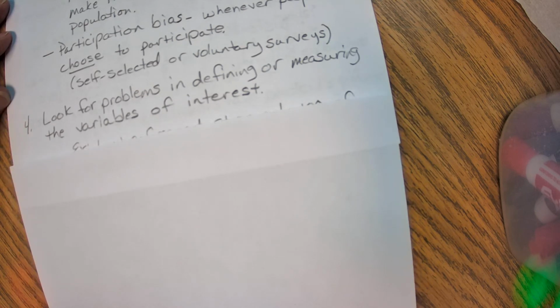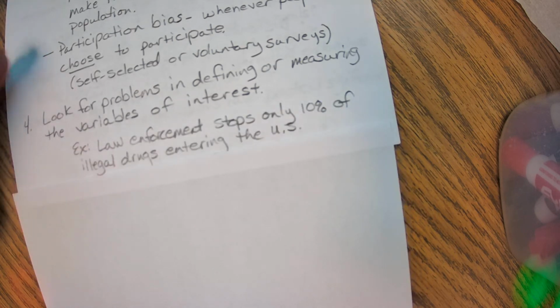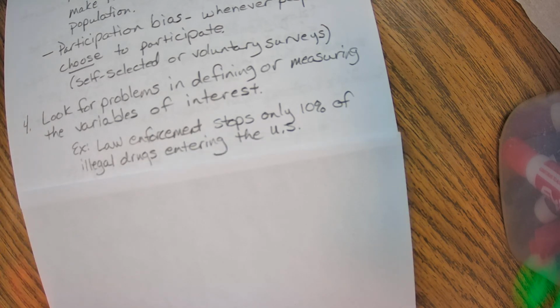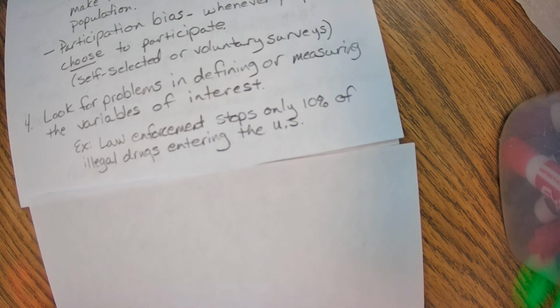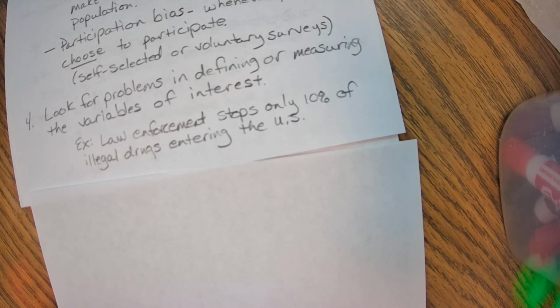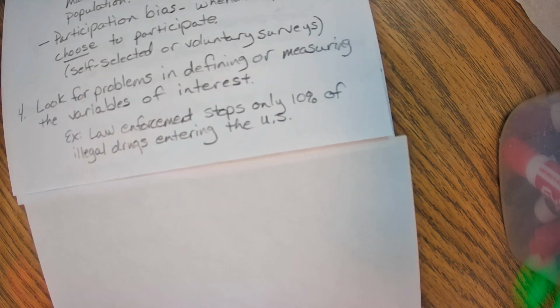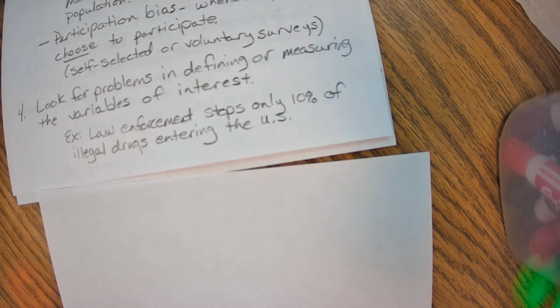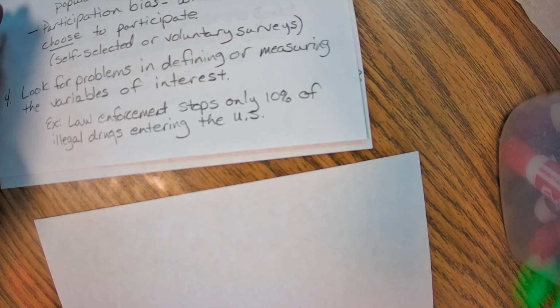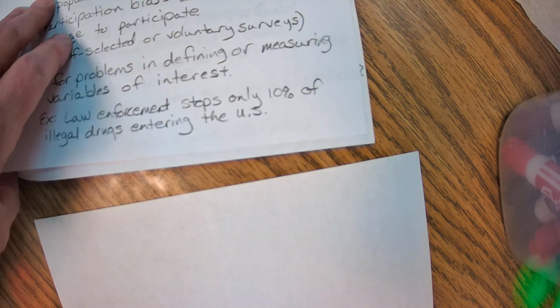The fourth guideline is to look for problems in defining or measuring the variables of interest. So, for instance, let's say law enforcement says that they stop only 10% of illicit drugs entering the United States. Well, there's really no way to tell that, because we can only record and track the illicit drugs that we're catching. There's no way to know how much we're not catching. So it's really unrealistic to say that we're only catching 10% of it.